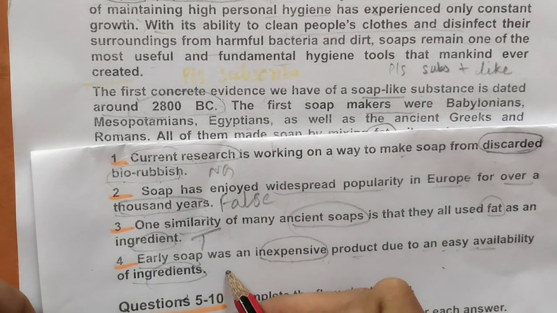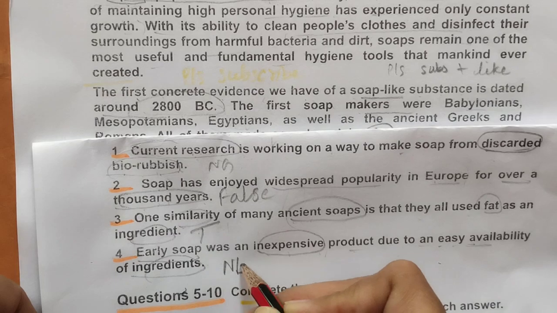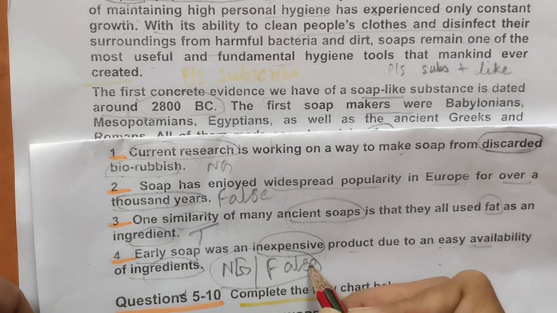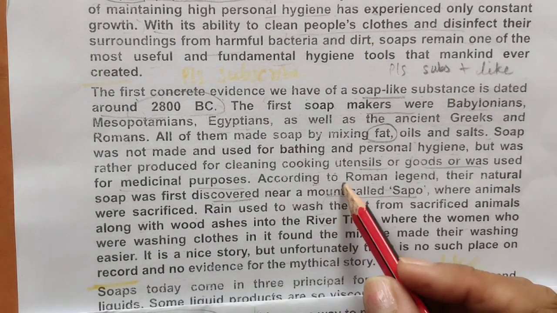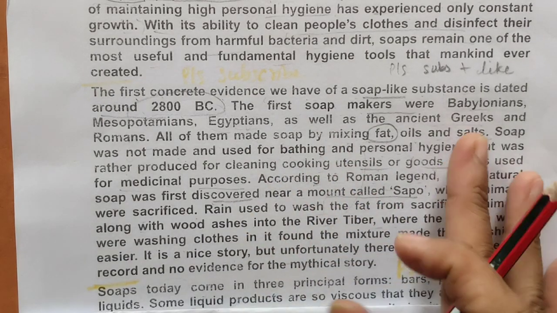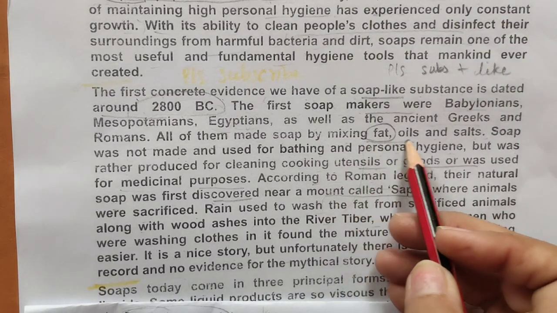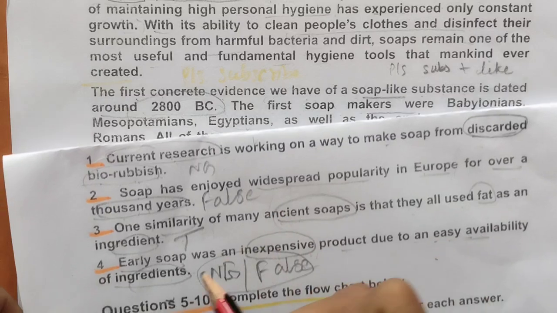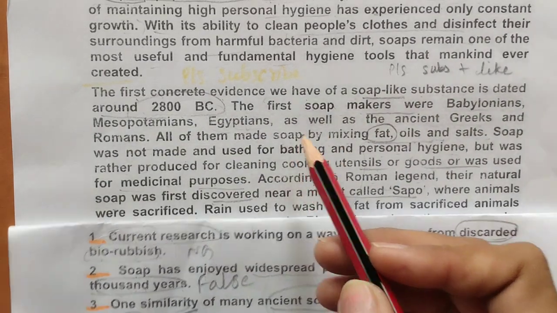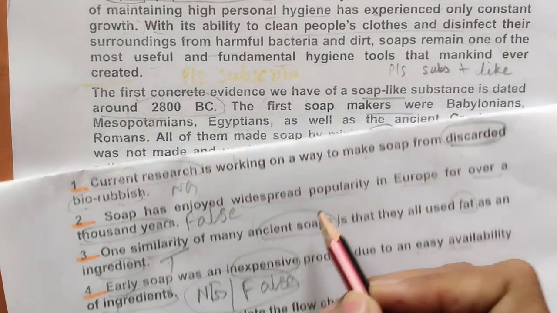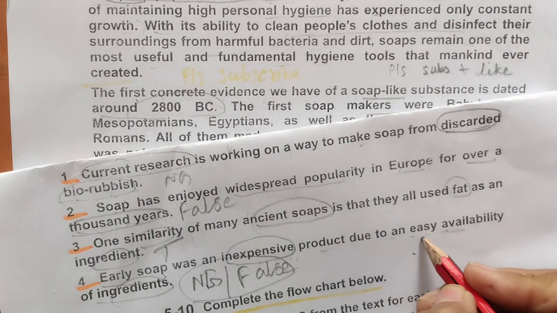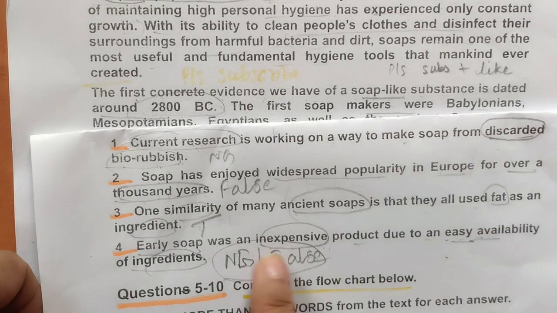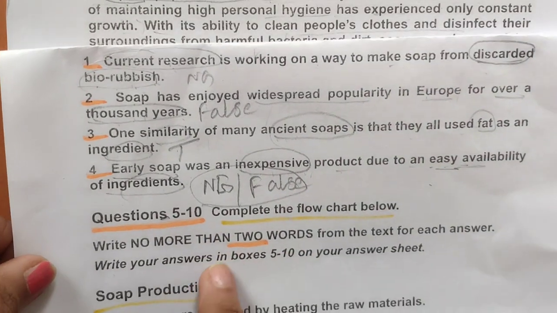So either we can mark not given or false. Now you decide and tell me, because I am also confused. This is the location. Here if you have found, because these things, ingredients are there, and early soap, this is the location, but the inexpensive thing I am not getting, and easy availability of ingredients is not there. So what should I mark, not given or false? Now let's do the next question.